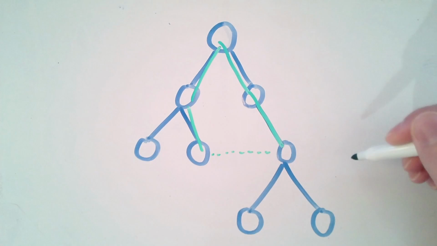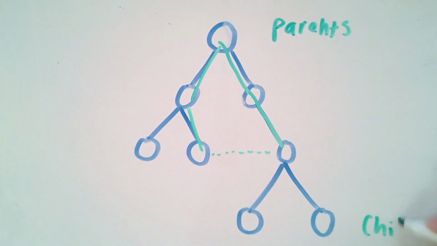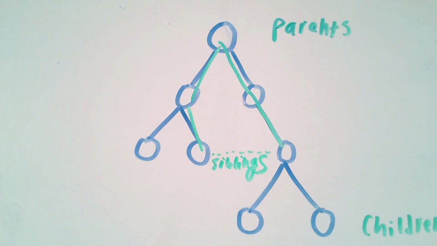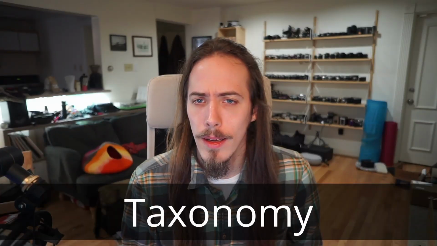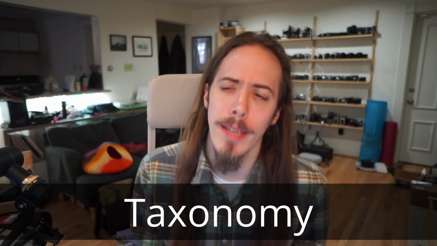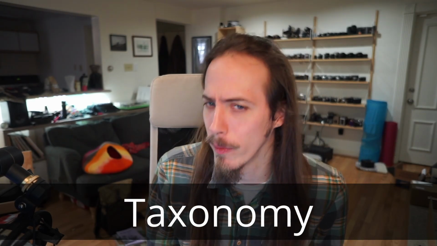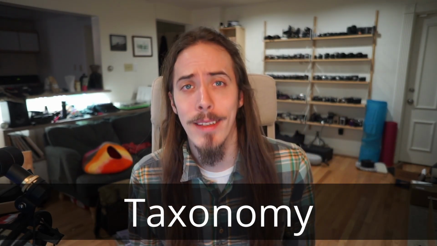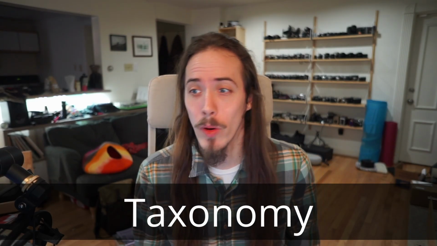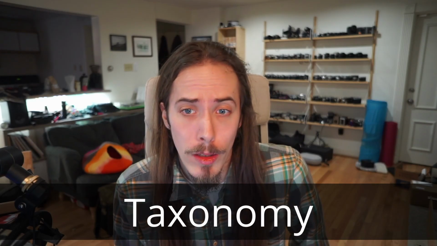That's a hierarchy. In programming, we call the higher level things parents, the lower level things children, and things on the same level siblings. Hierarchy. Taxonomy. Taxonomy is not a programming concept, but knowing about taxonomies and having them in your mind is going to be helpful here. Taxonomy is a system of classification. Most taxonomies that you have heard of are structured hierarchies.